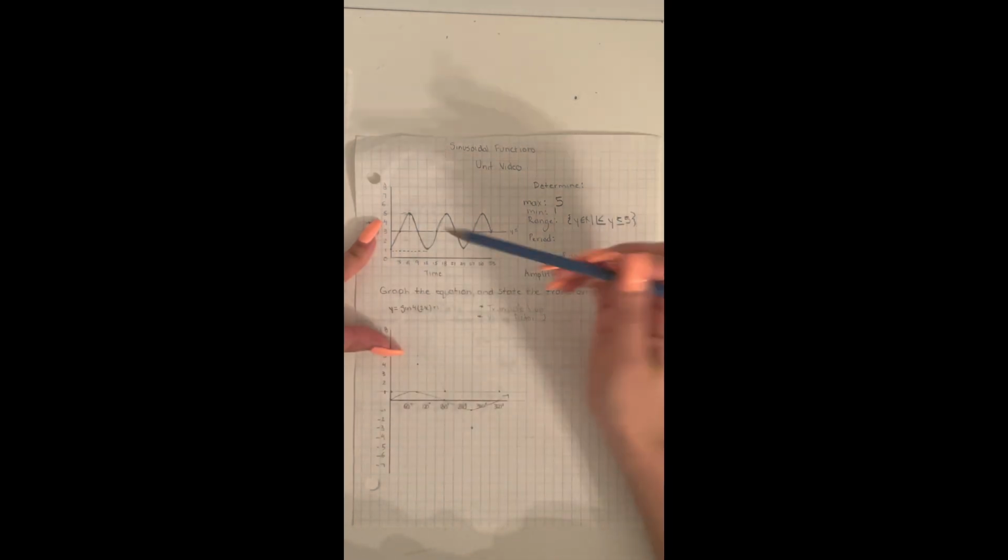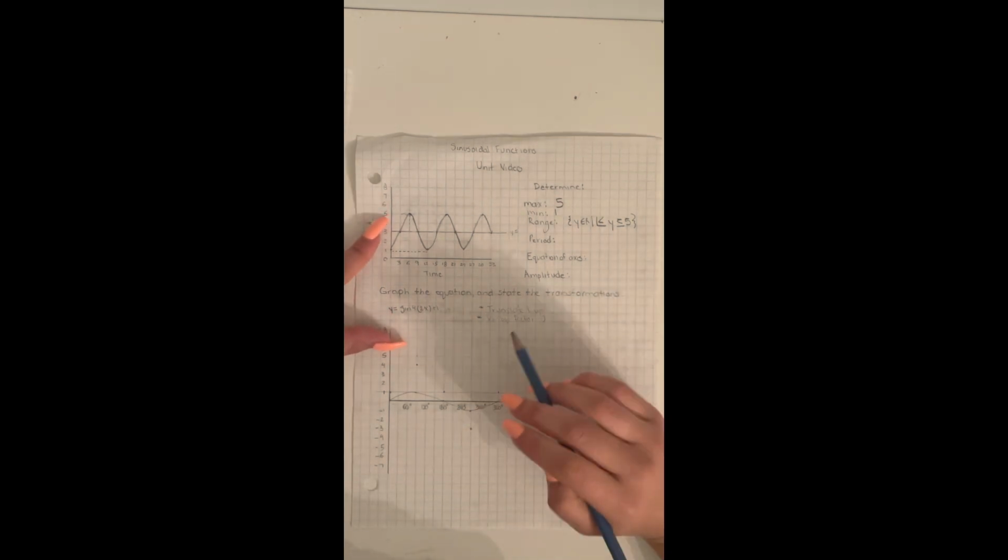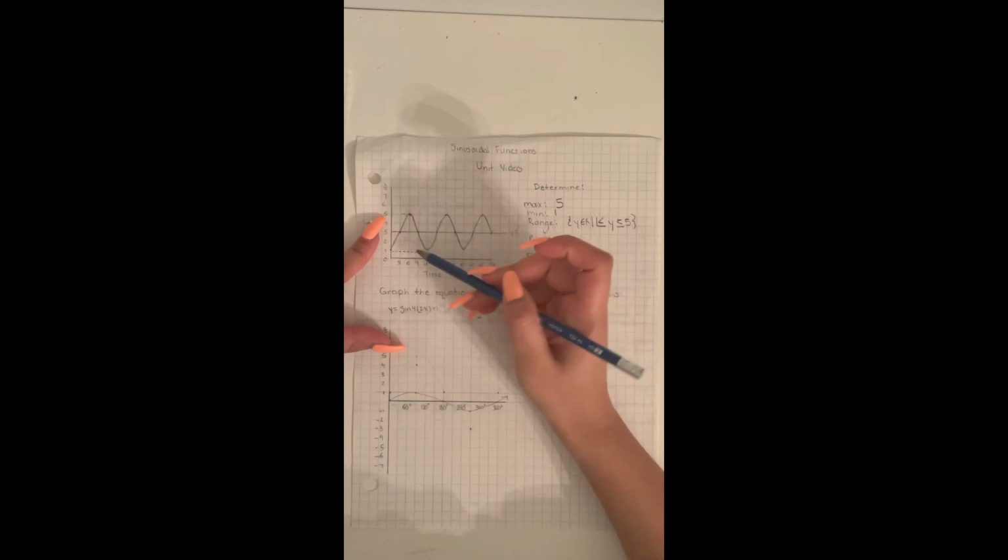The range is y is every real number such that y is greater than or equal to 1, but is less than or equal to 5. And that is because that's our max height here, so it's not going to pass 5 and it's not going to pass 1.